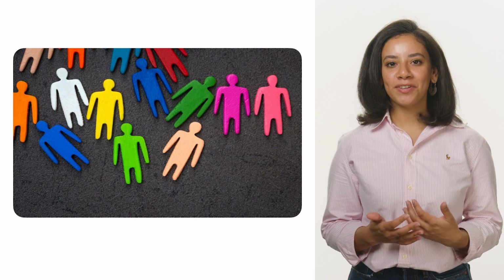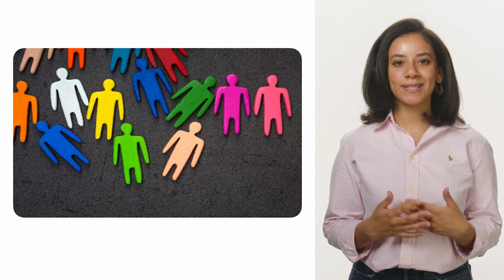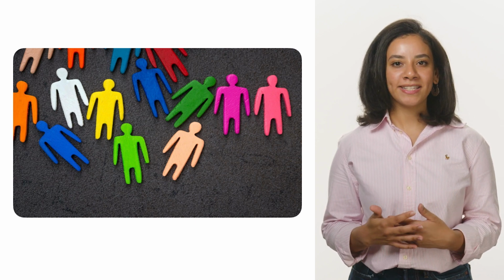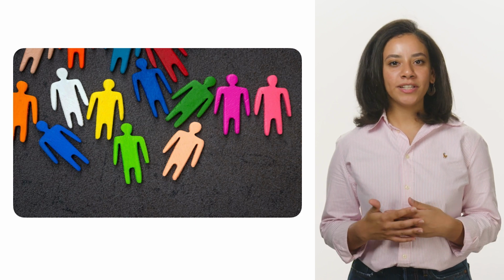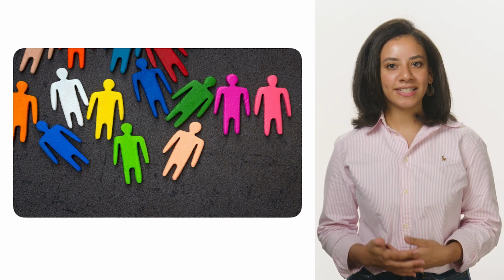Finally, please remember that automated accessibility testing is meant to complement and not replace usability testing by real users with a variety of accessibility needs.